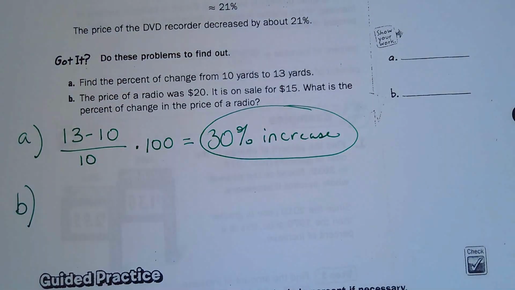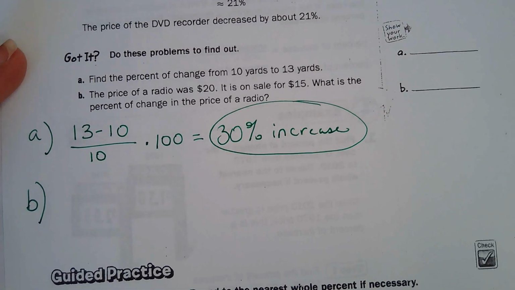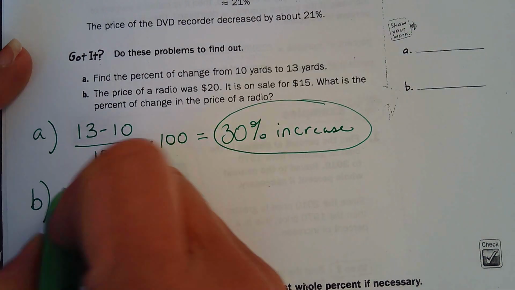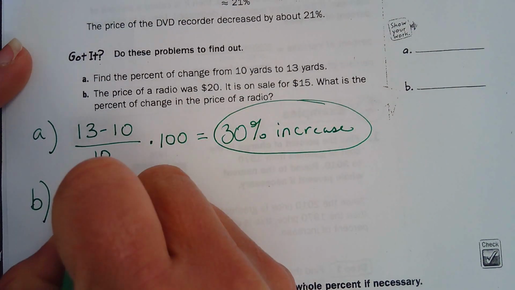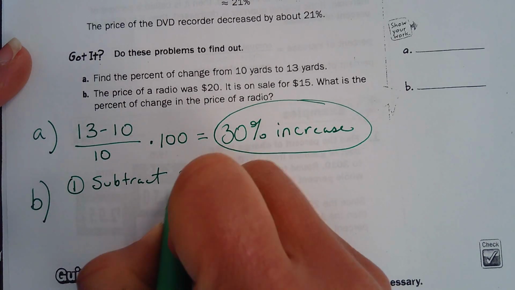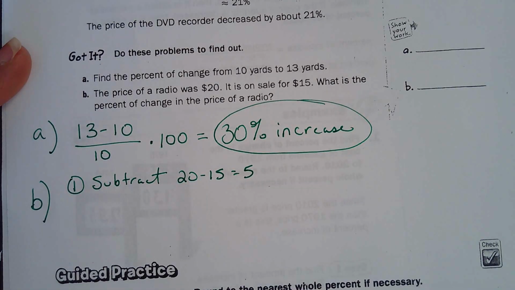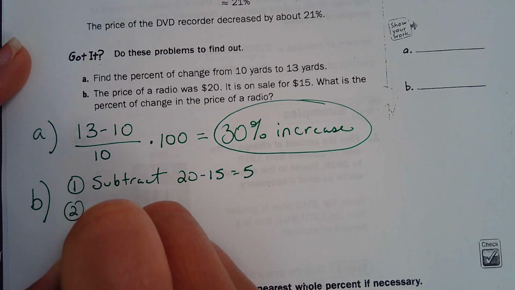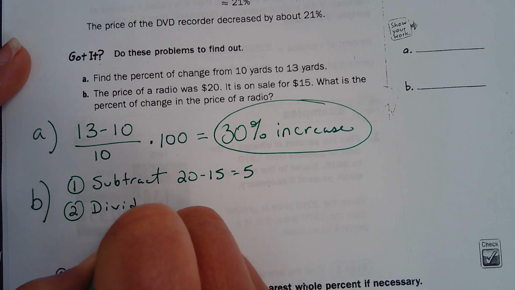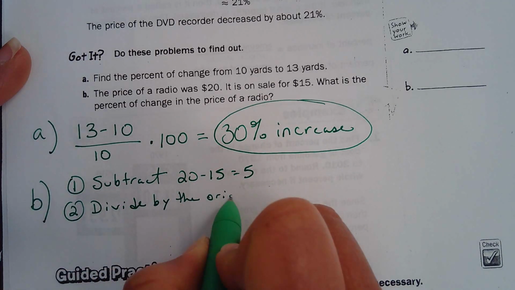Letter B. The price of a radio was $20. It's now on sale for $15. What is the percent of change? So you still subtract how you would normally subtract. So you'd have 20 minus 15, which I know everyone knows, but I'm just showing. Step 2, divide by the original.